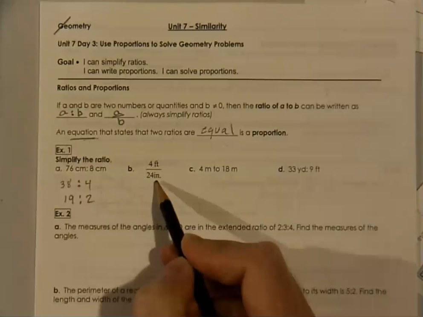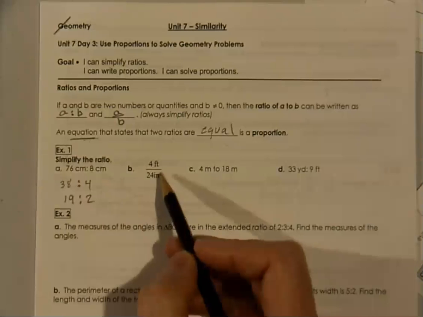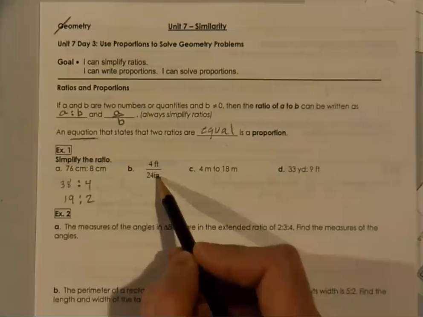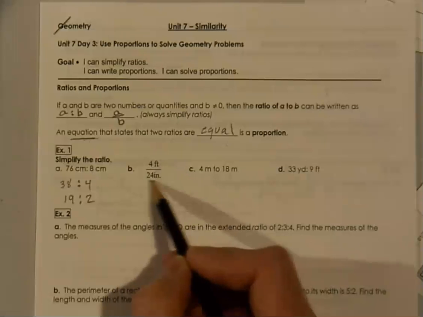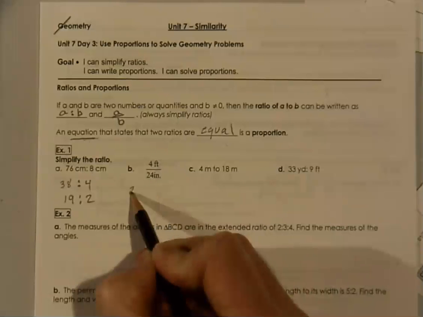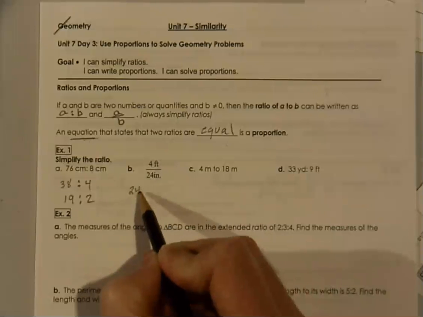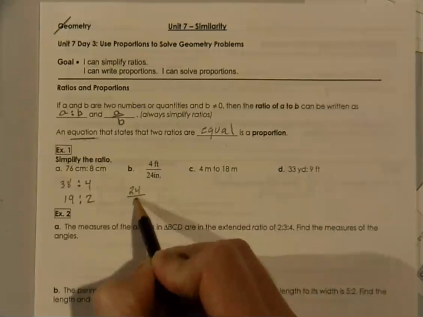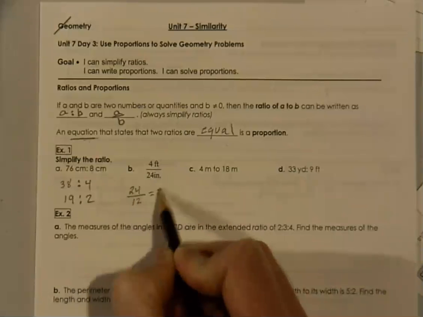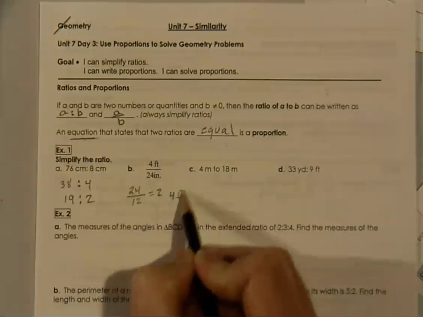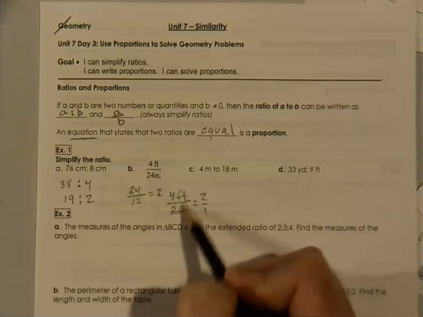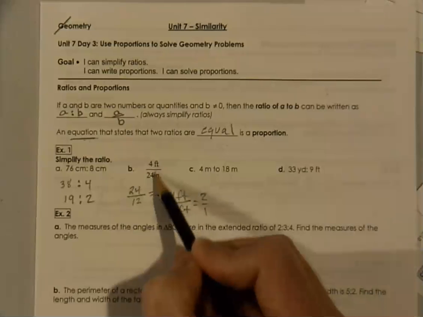Here we have our fraction, but you've got to be careful about the units. Here we have feet and we have inches. It doesn't matter which units you use, but they both have to be the same. It might be easier to turn 24 inches into 2 feet. We take 24 inches and divide it into 12-inch groups, and that gives us 2. So we have 4 feet over 2 feet, which simplifies to 2 over 1. But you have to have the units the same. You cannot simplify if the units are not the same.